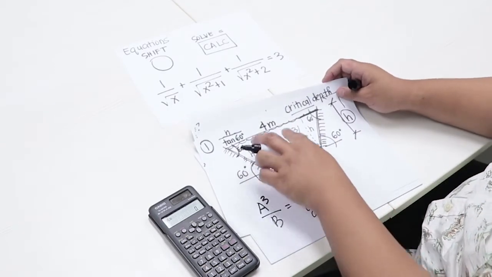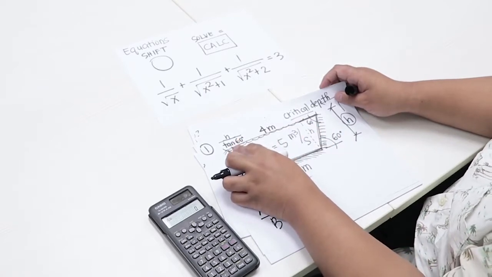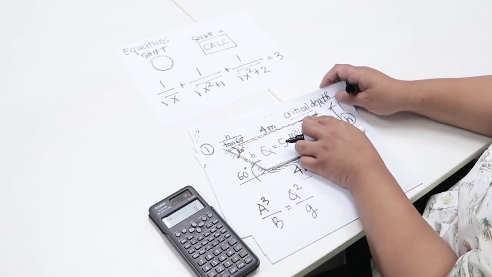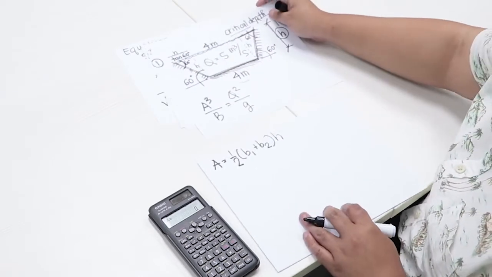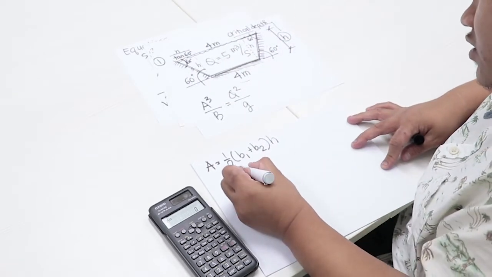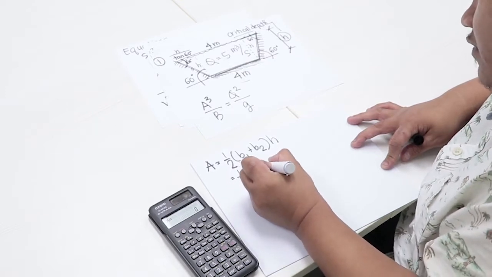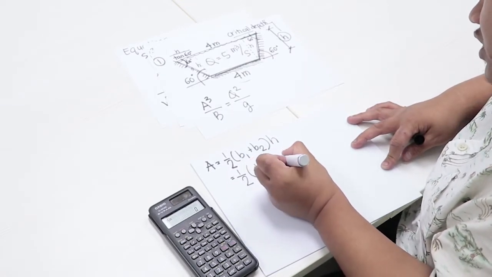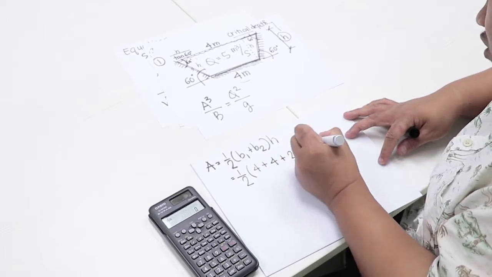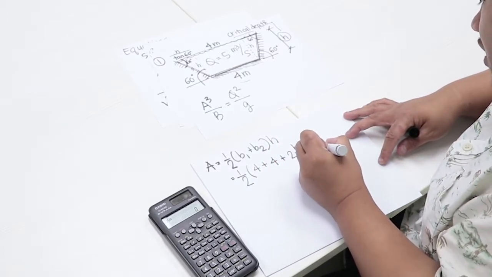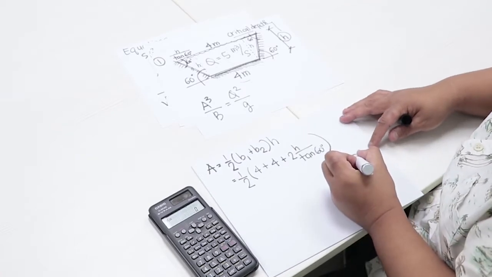So therefore, yung base 2 natin is H over tangent 60 plus H over tangent 60, then plus 4 meters. So put natin dito: 1/2, base 1 is 4, base 2 is 4 plus 2H over tangent 60 degrees, times the height H.